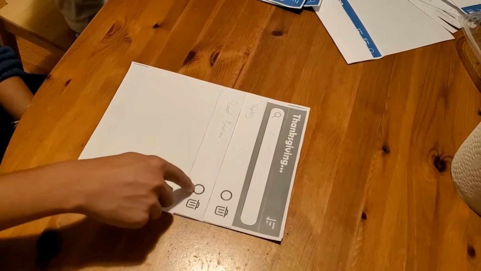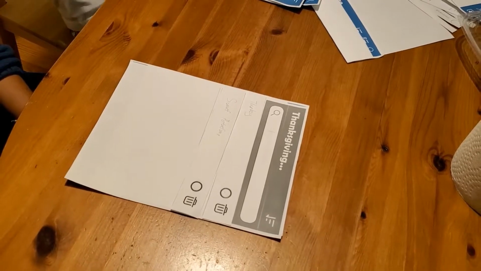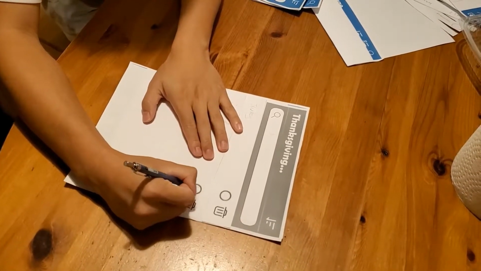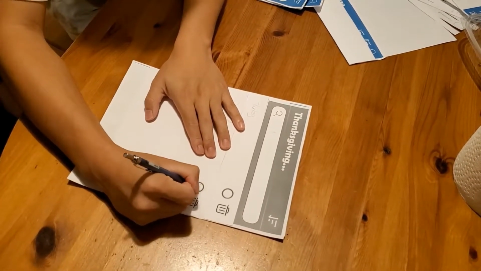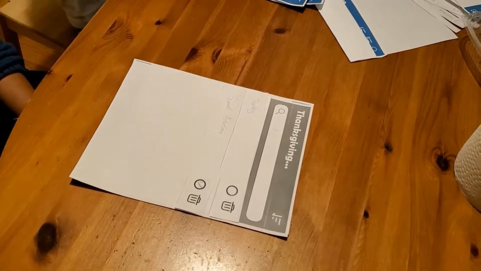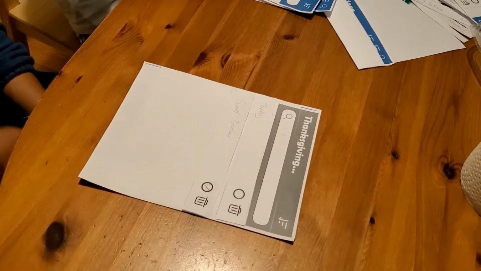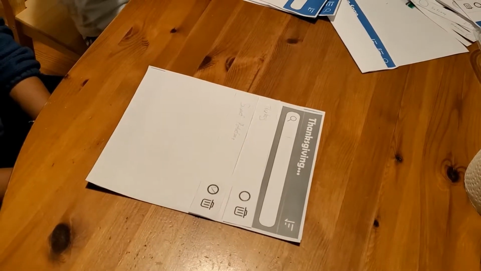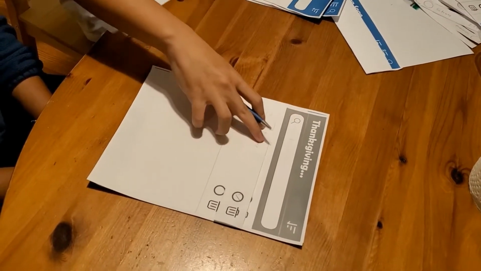I want to try this button. If you click on that button, it will check that button. Means that you have already purchased it. And I want to delete the turkey. So if you delete turkey, the turkey will be removed.